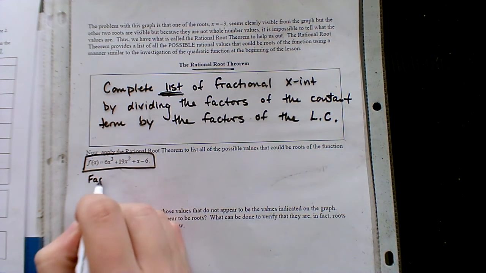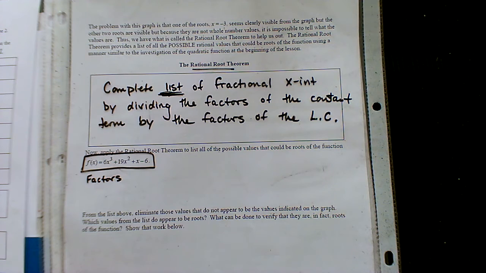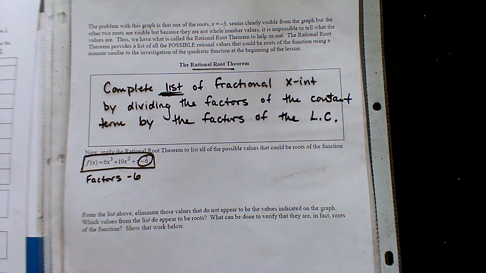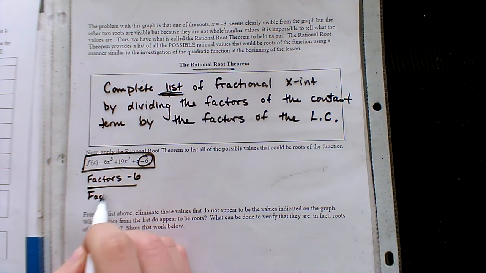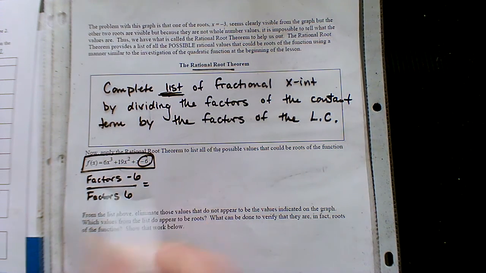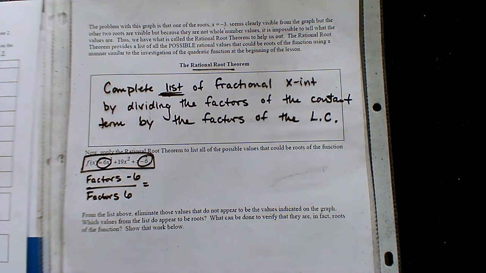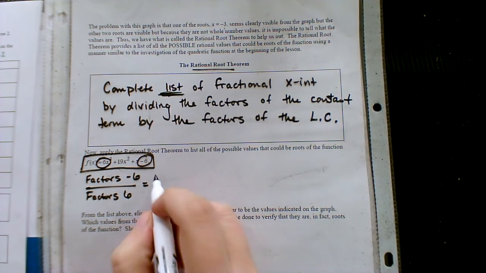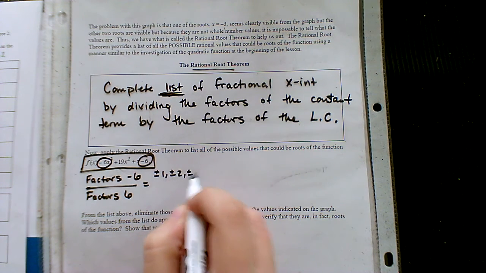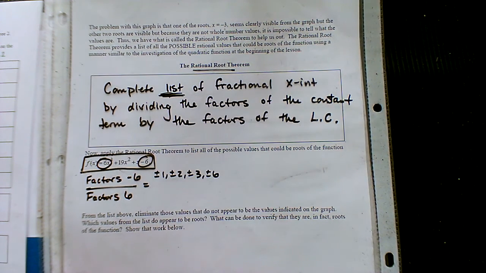So we take the factors of the constant term, which in this equation happens to also be -6 like it was yesterday. And we divide by the factors of the leading coefficient term, which is 6. Factors of -6: plus or minus 1, plus or minus 2, plus or minus 3, plus or minus 6.